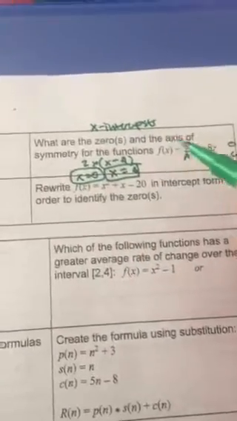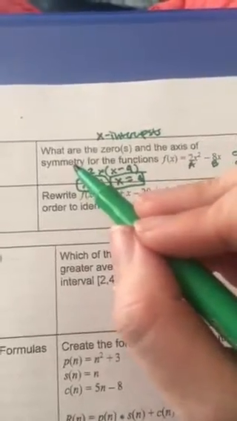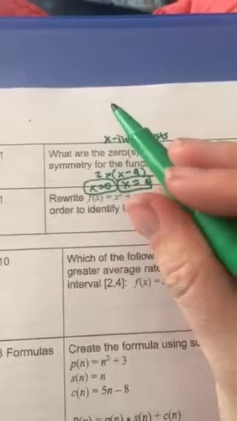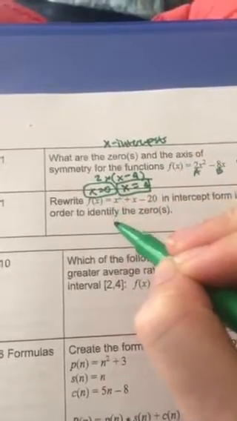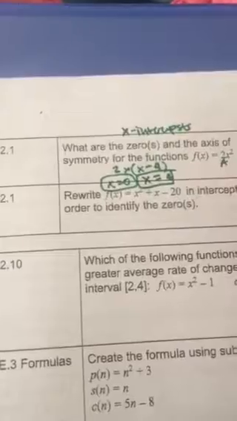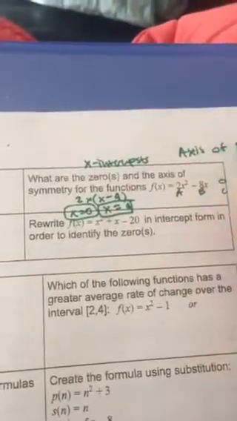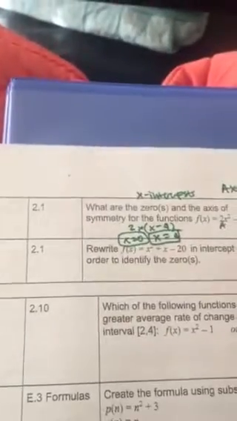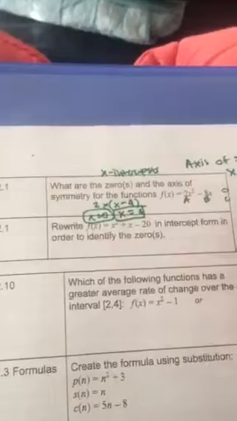If I wanted the axis of symmetry, symmetry means that it's 2 equal parts. So if I want the axis of symmetry, that means the line that goes right down the middle of these 2 intercepts. The middle of 0 and 4 would be 2. So the axis of symmetry would be x equals 2.